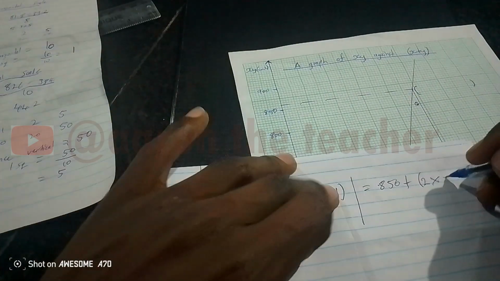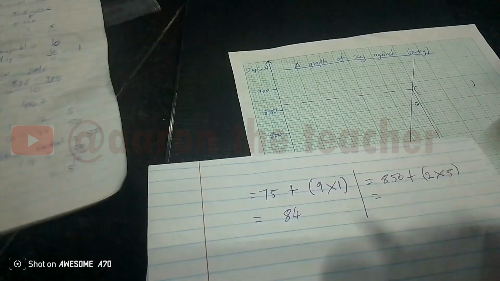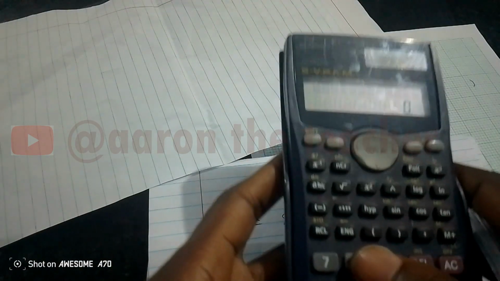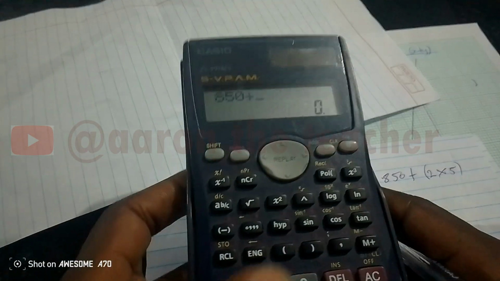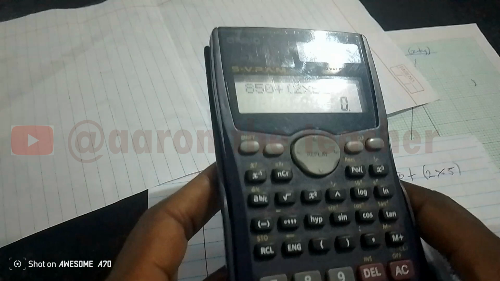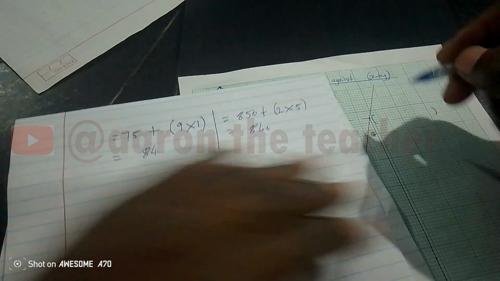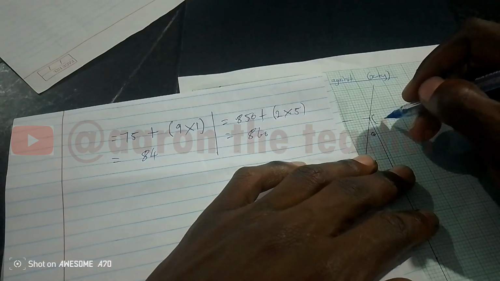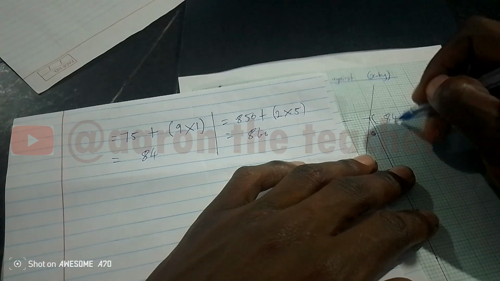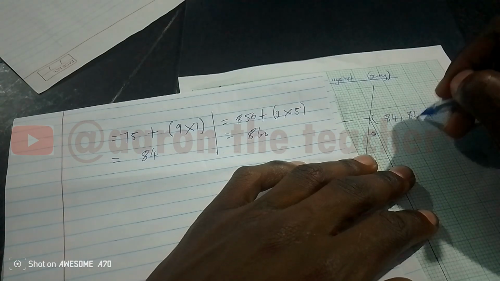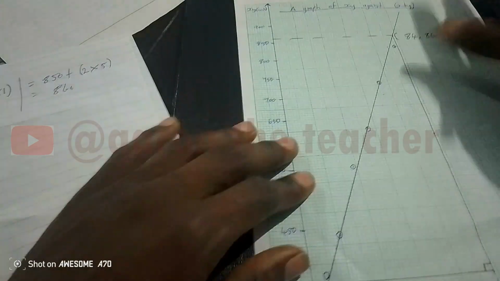So I'm going to say times 5, giving us 850 plus, in brackets, 2 times 5, giving us 860. So these are the 2 values which are going to come here. Of course, we write in XY form, meaning it will be 84 and 860.